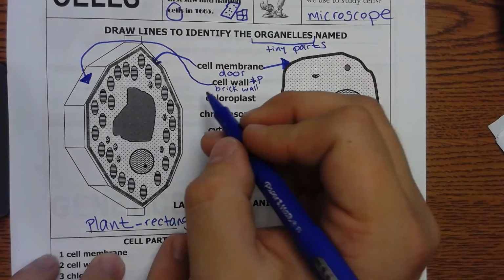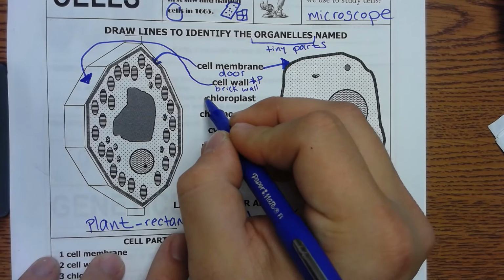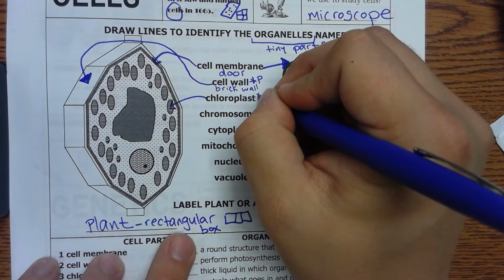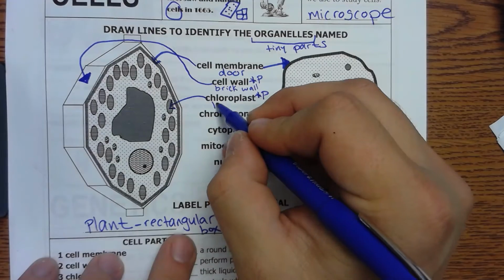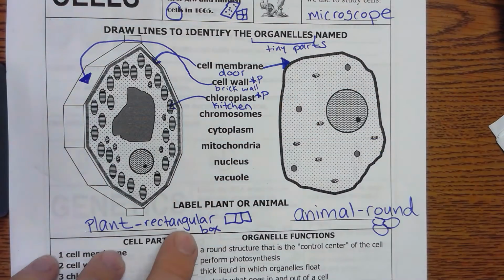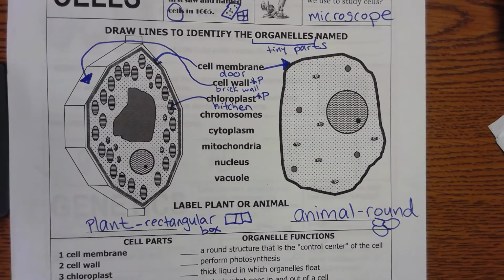Chloroplasts. Chloroplasts are going to be this little thingy over here. And again, these are only found in plant cells. Think of the chloroplast as like the kitchen of the plant cell, because that is where the plants make their own food. Plants can't eat Chipotle like us. They have to make their own energy or food, and they do that in the chloroplast.